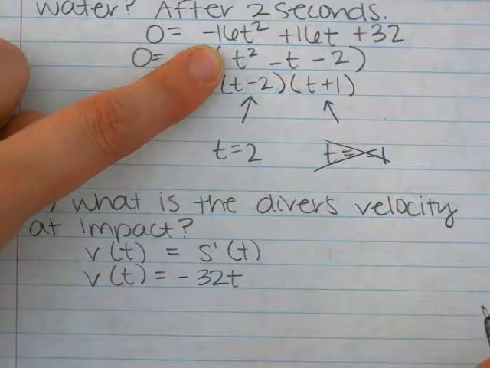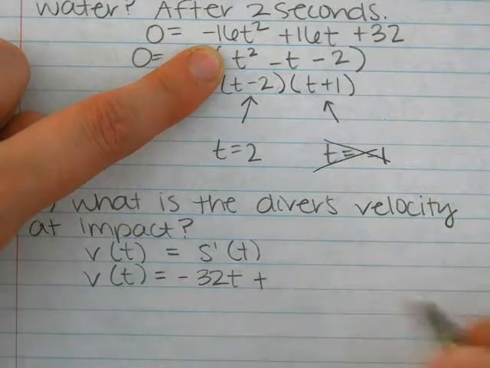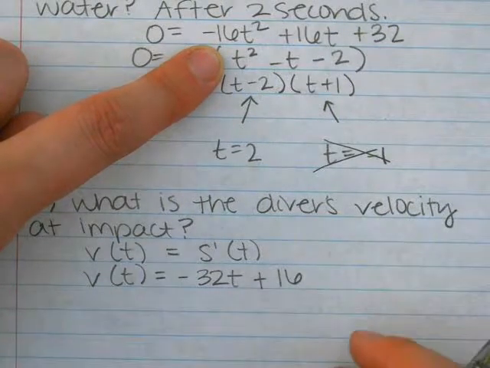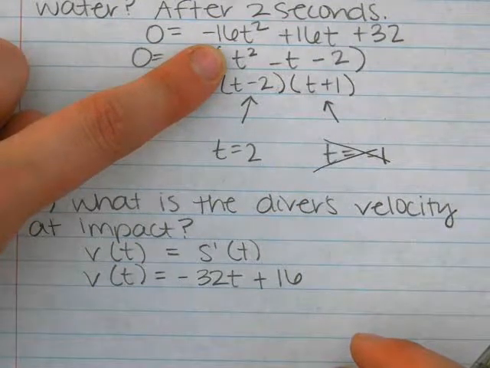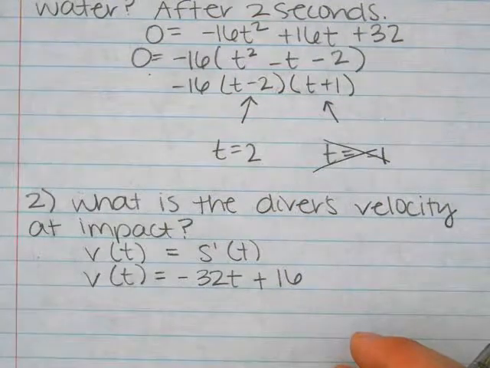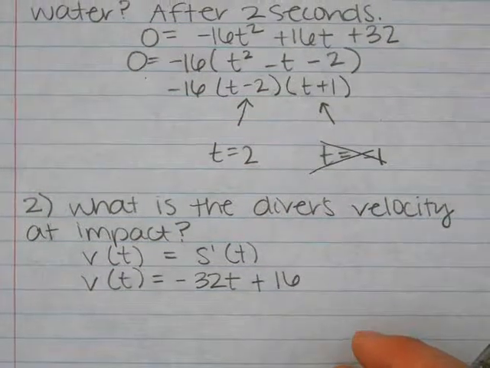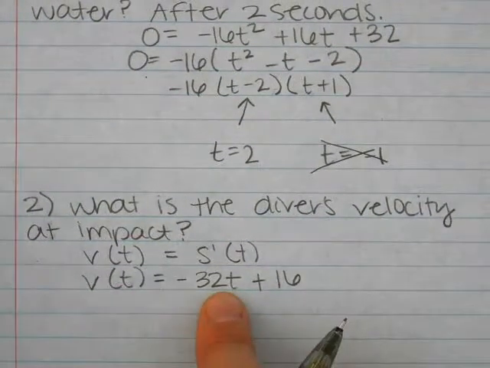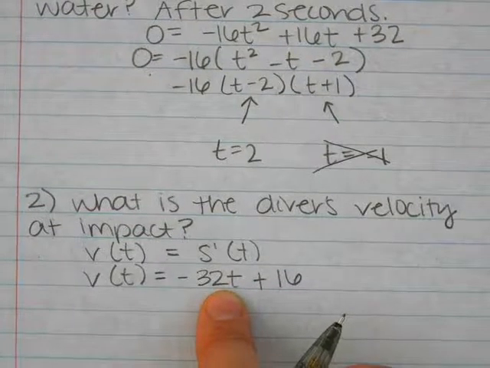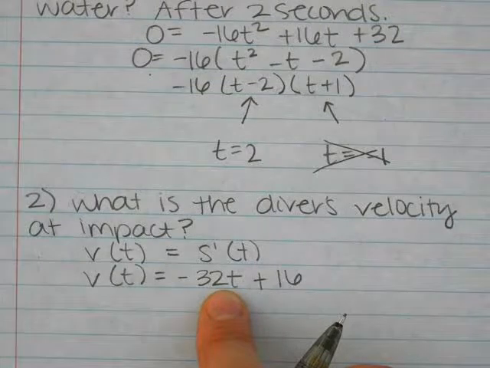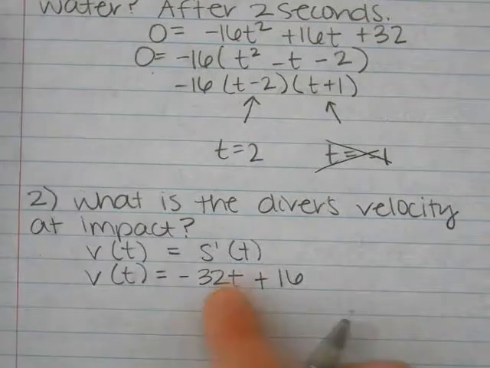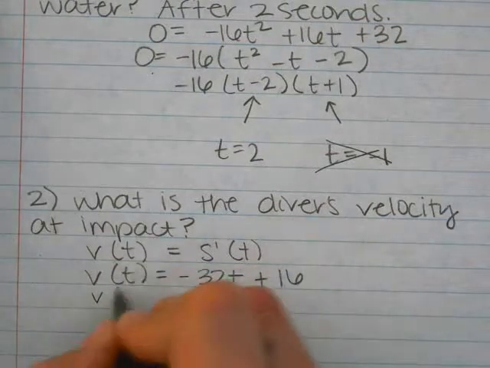Negative 32t plus 16, right? And we're saying what is the velocity at impact. So this is the formula that tells us the velocity at any time. And we want to know what happens at impact. So what do we plug in? 2. Plug in 2. 0 is how far you are from the water, but 2 seconds is what allowed that to happen. So now we're going to find v of 2.